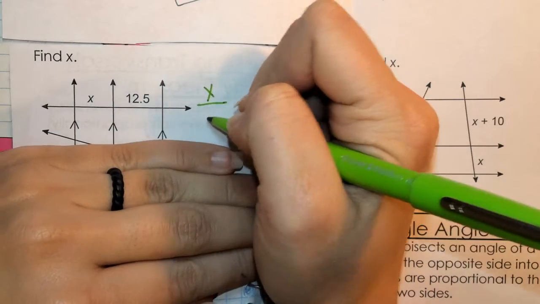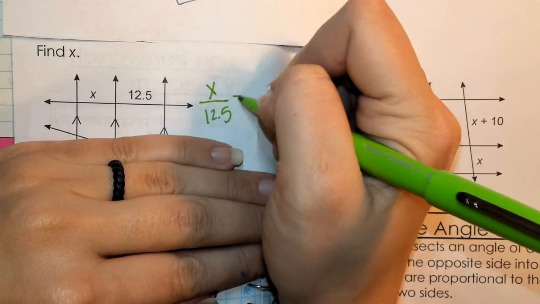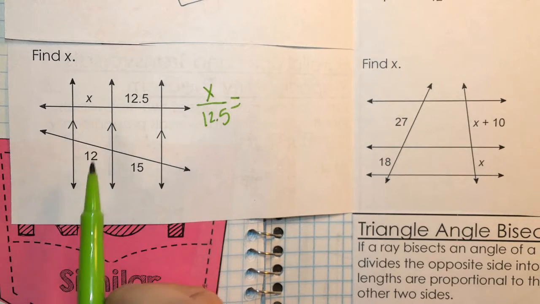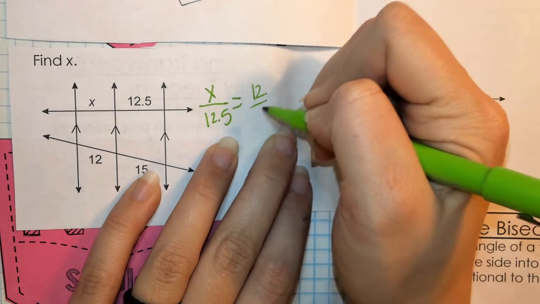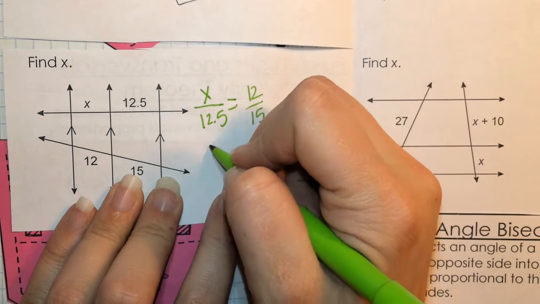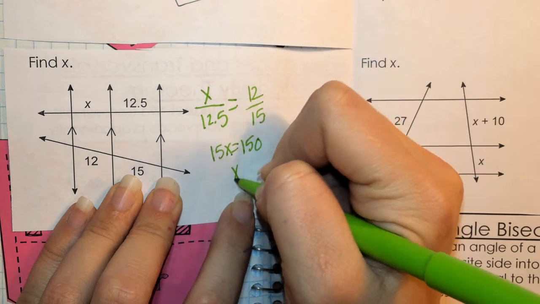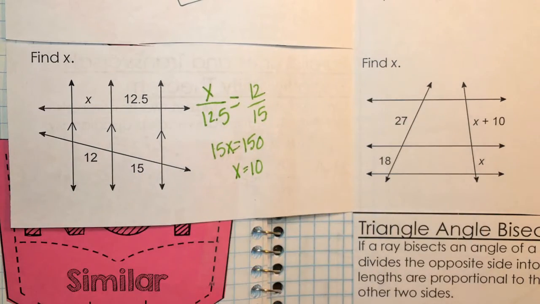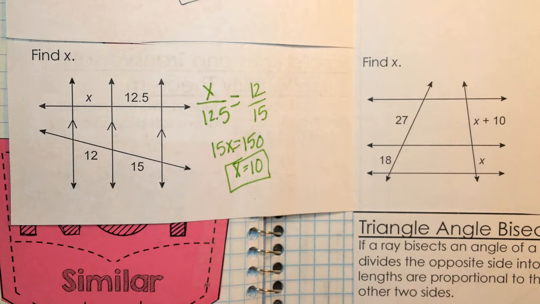Now, if those 3 lines are parallel, then this top segment is cut into proportional parts. So we're going to do x divided by 12.5. And proportional just means you make a ratio. Equals, now if we started with x, what are we going to start with down here? 12. And how do we solve our proportion? We cross multiply. Ta-da! That's it. That's all you do.